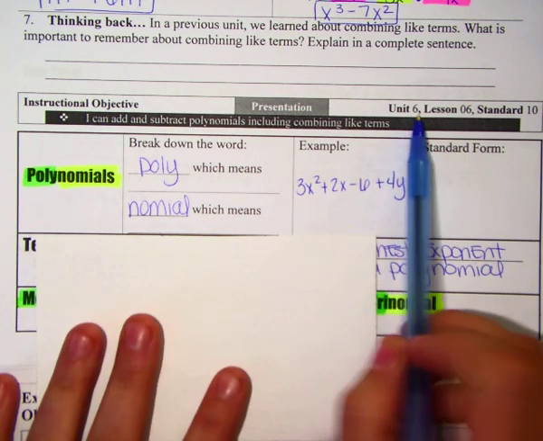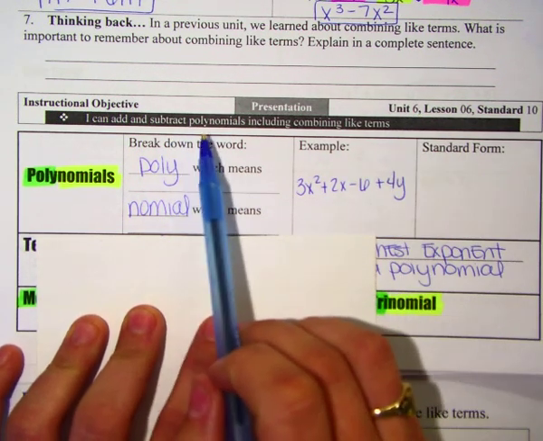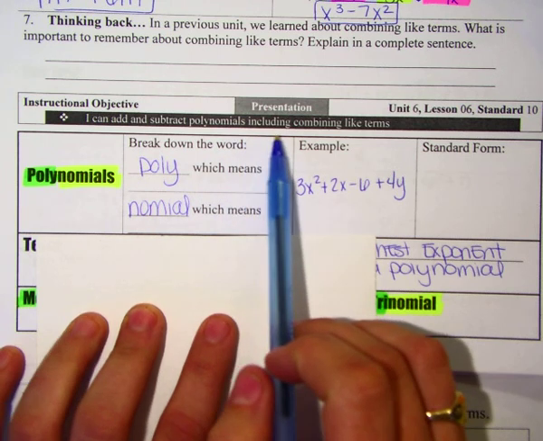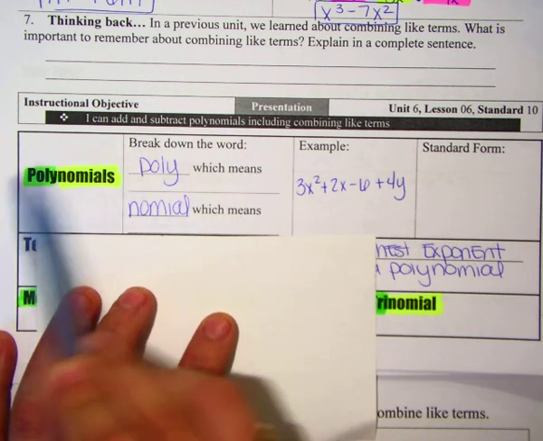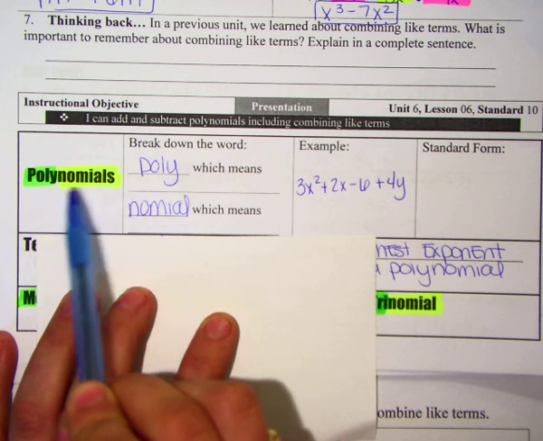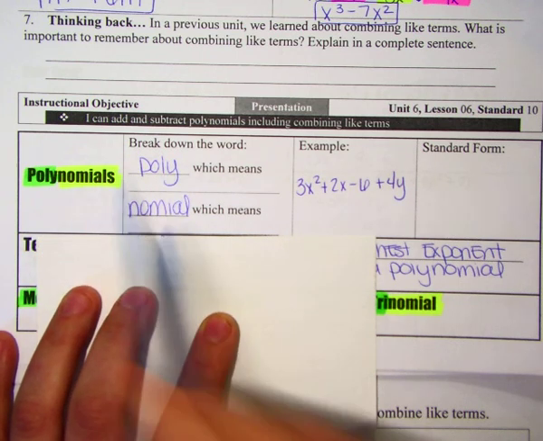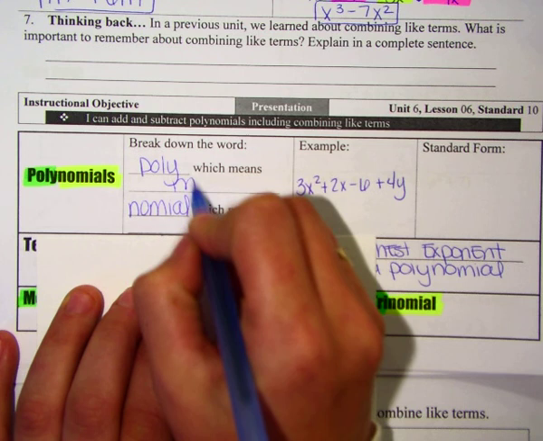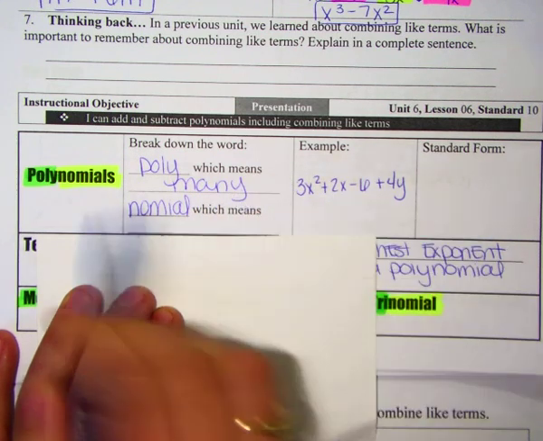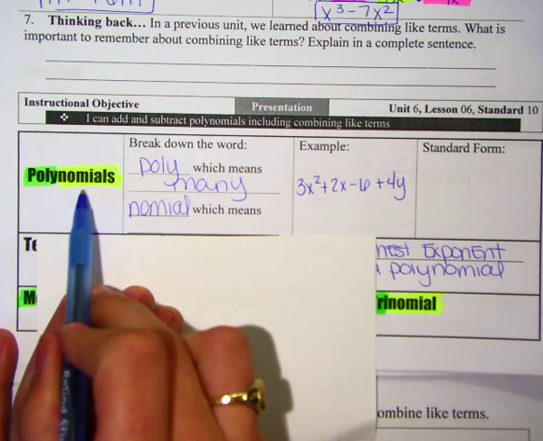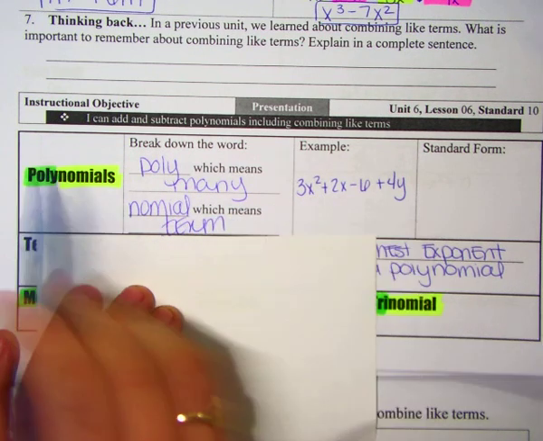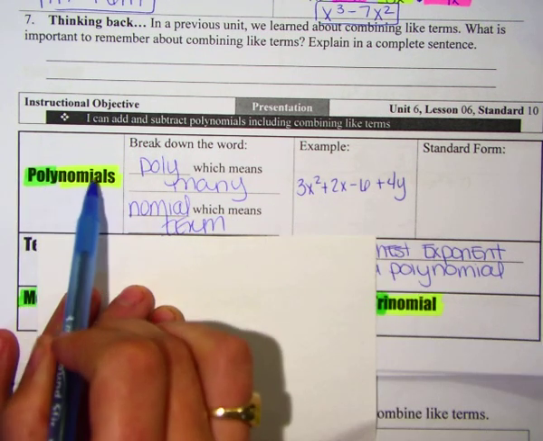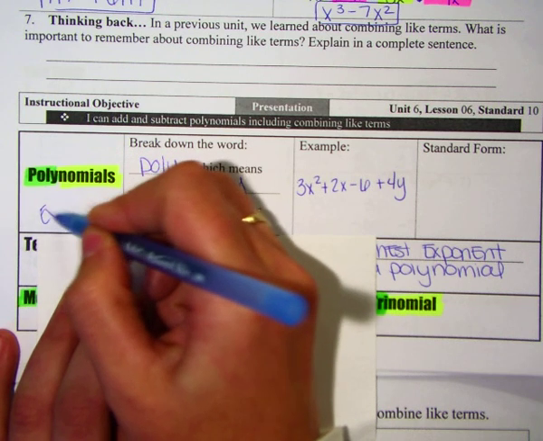This is lesson 6.6, which is adding and subtracting polynomials, including combining like terms. So really quick, let's break down the word polynomial so you know what it is. Poly is a prefix, which means many. And nomial is a root, which means term. So this is a many-termed, I'm going to add the word expression here.